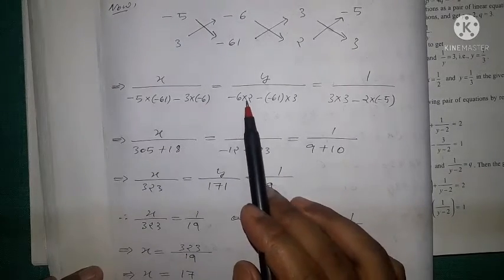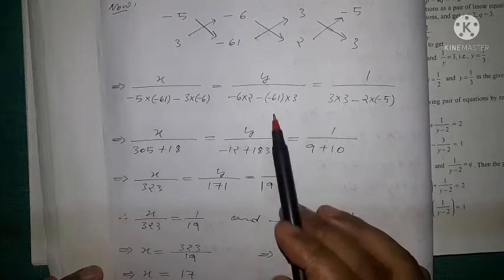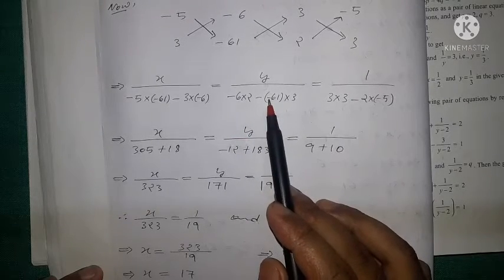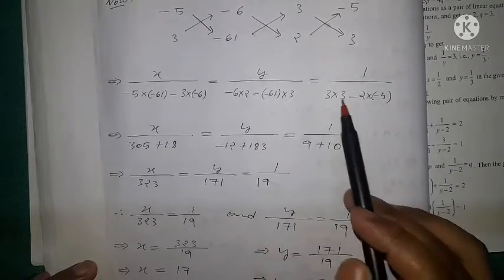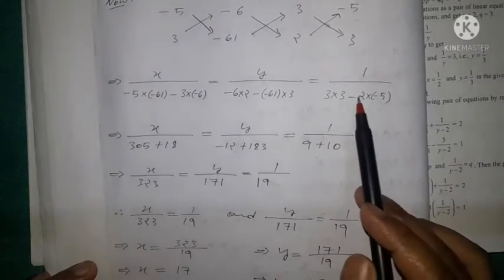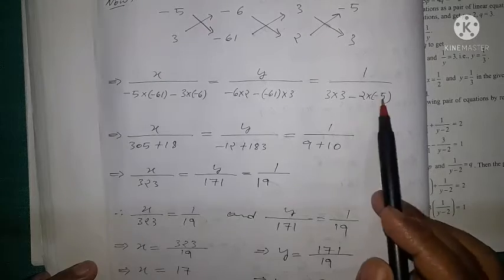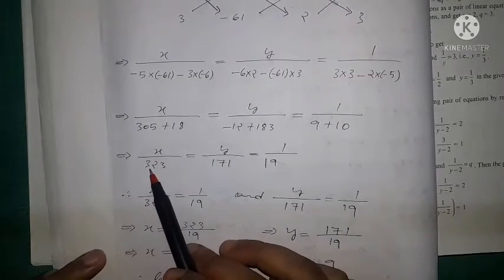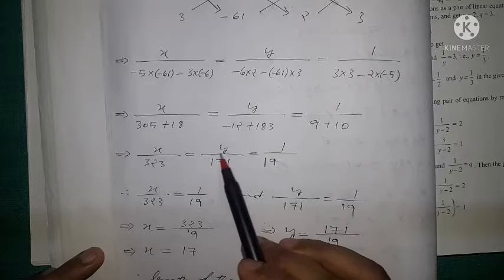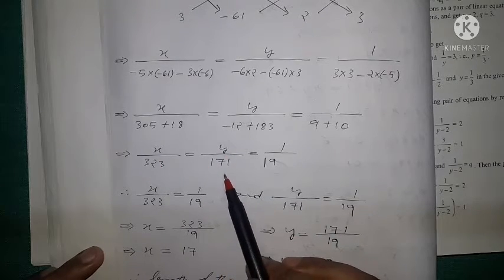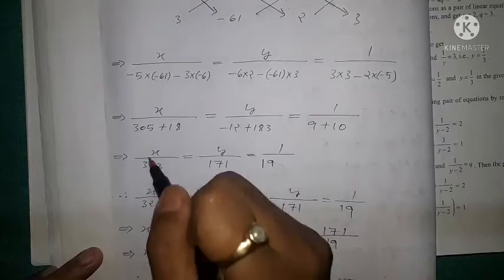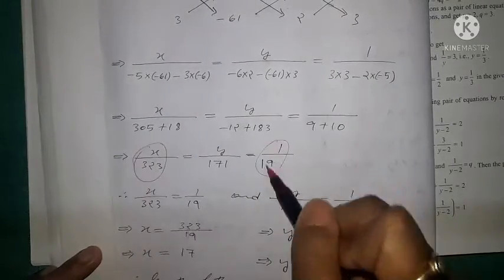Y: minus 6 into 2 is minus 12, and minus, minus becomes plus, so plus 61 into 3, that is 183. And 3 threes are 9, minus becomes plus, so plus 2 fives are 10. So therefore x by 323 equals y by 171 equals 1 by 19.